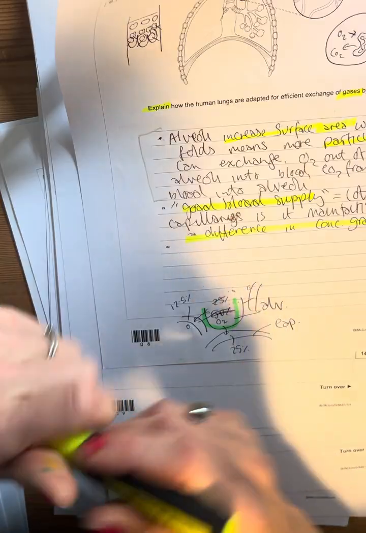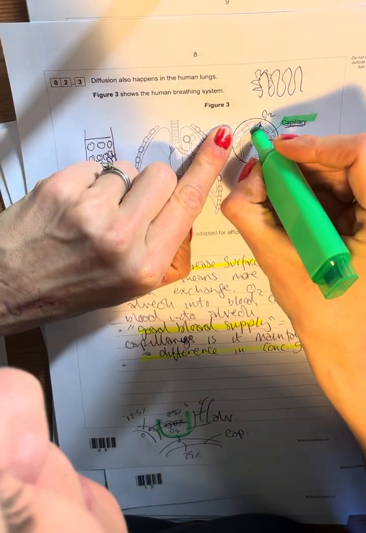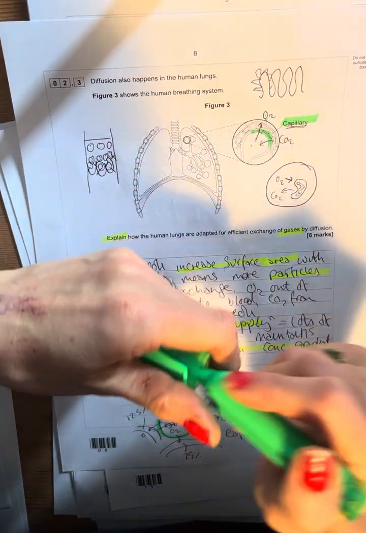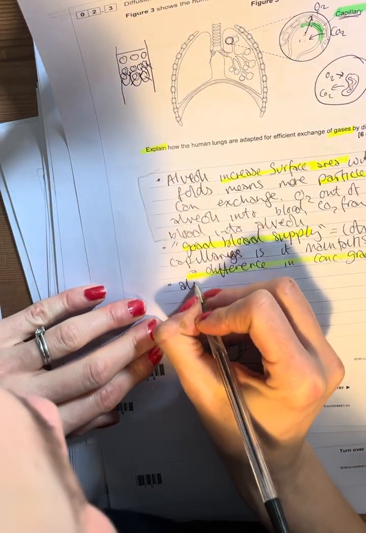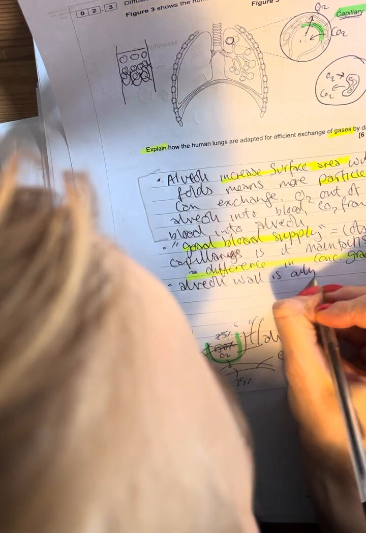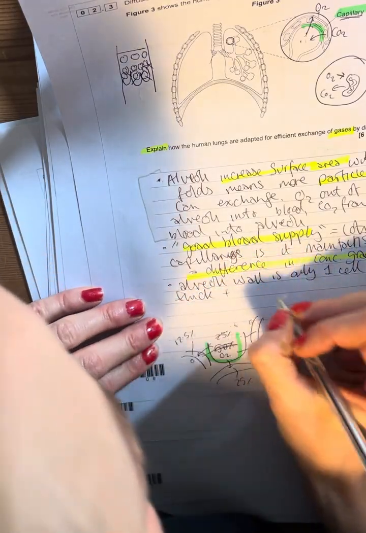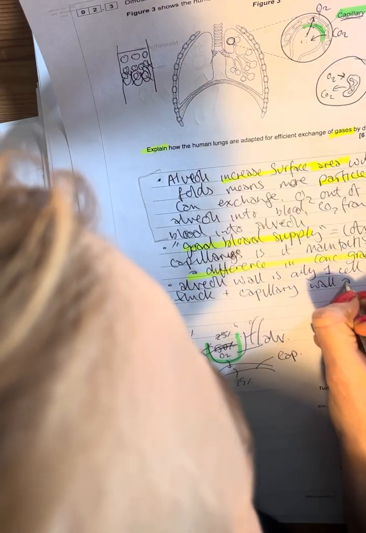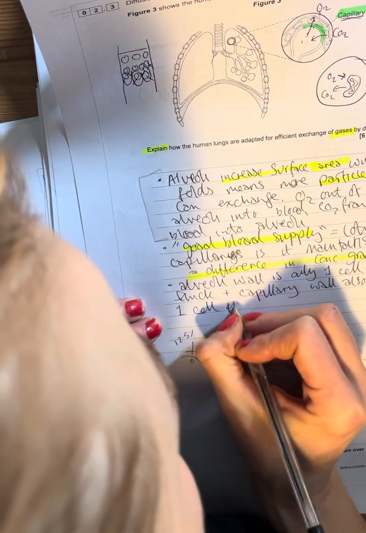The third thing we're going to talk about is thin. Like you can see in here, they showed you that around the alveoli, there's this tiny thin layer of cells, around the capillary, tiny thin layer of cells. And what you hopefully remember is each of these are only 1 cell thick. So alveoli wall is only 1 cell thick, and capillary wall also only 1 cell thick.